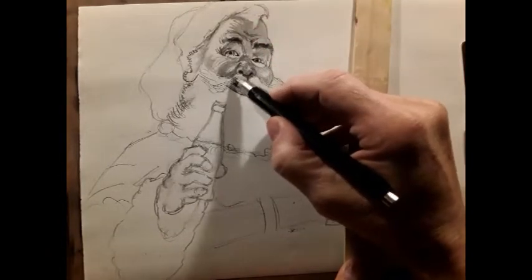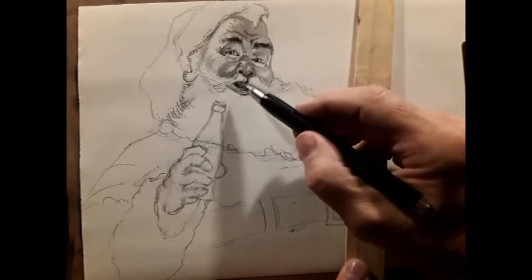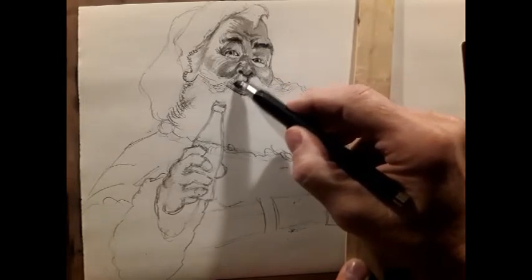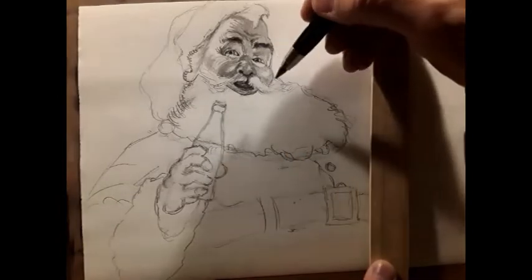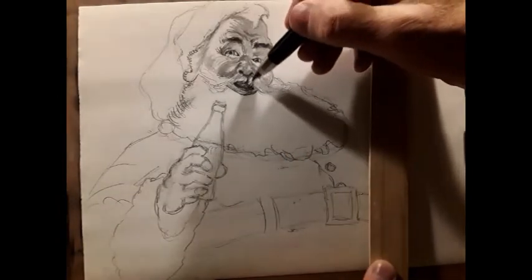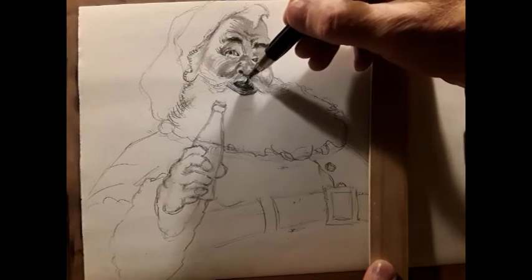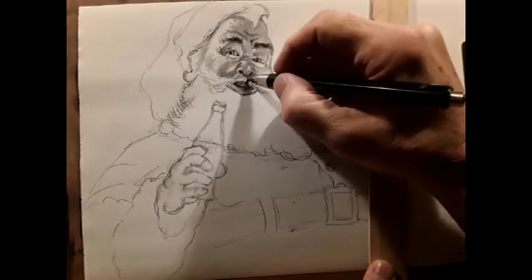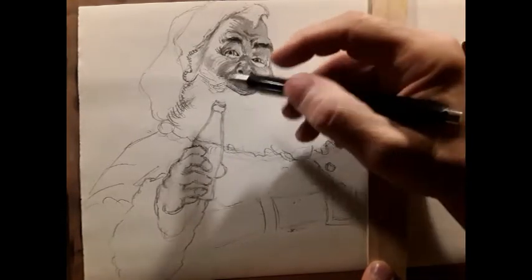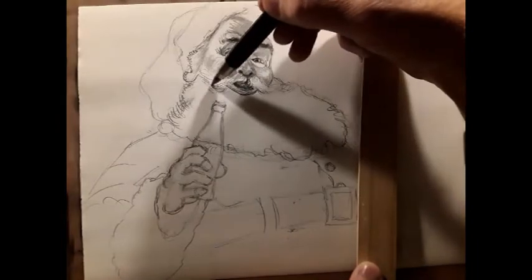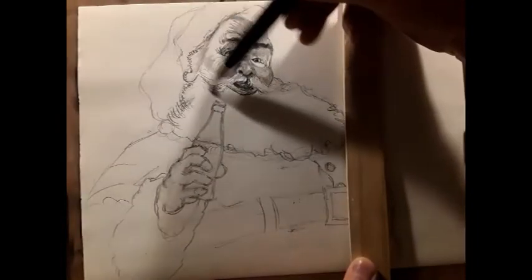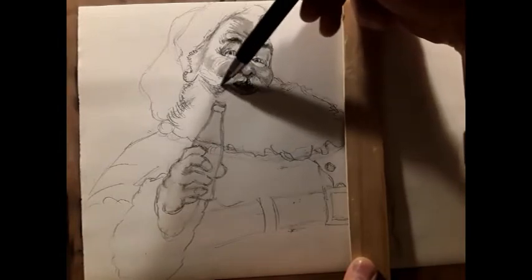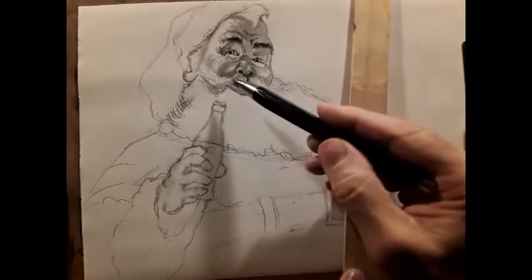Okay, shadow made by the nose on his mustache. And I'm going to work in shades of gray all over his mustache and his beard. Then I will smooth that just like I did his face. It's not going to take a lot of shading on this beard because it's so white.